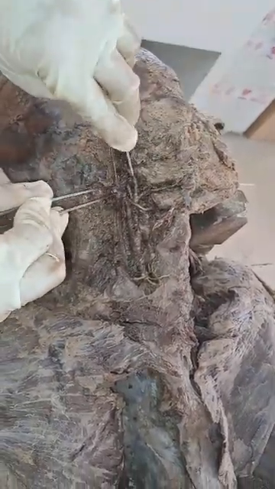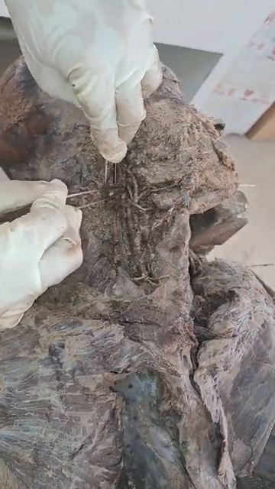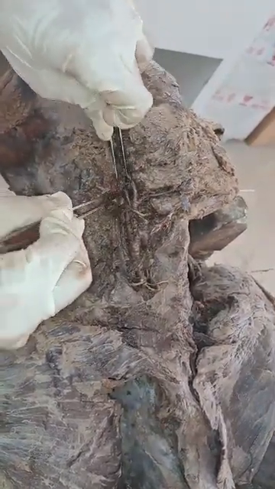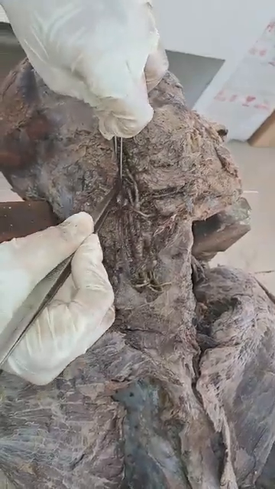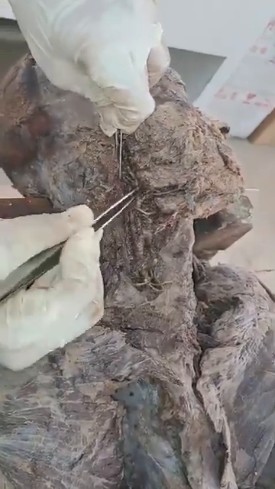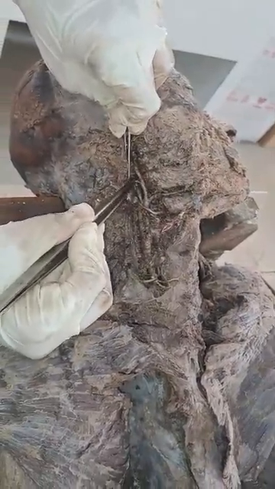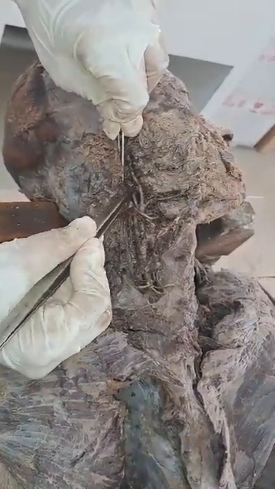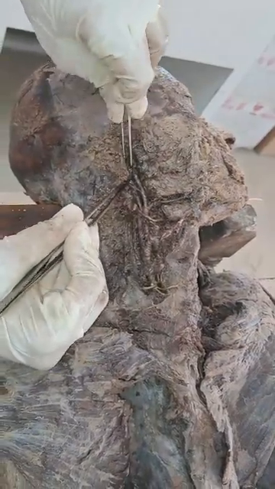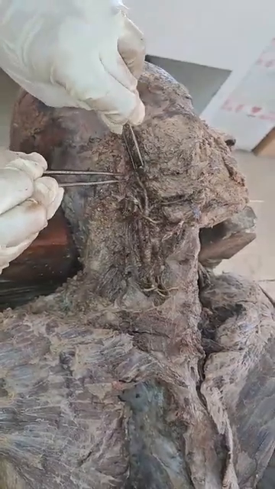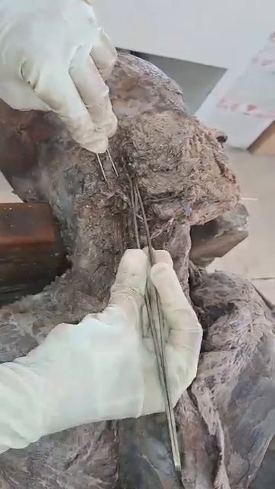Now next branch we have is the occipital artery. See this structure? This is the occipital artery, which is going to the suboccipital triangle and to the scalp. Then we have the posterior auricular branch. We can see very clearly how it is arising, and it goes to the posterior aspect, again supplying the posterior aspect of the skull behind the ear. Now let us look at the continuation of external carotid.